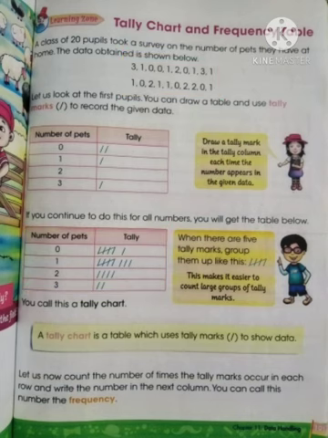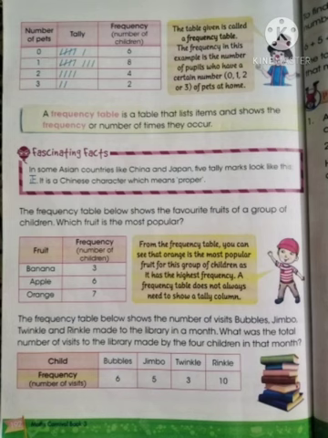Now we will discuss the frequency table. For that, we need to turn to the next page, that is page 192.